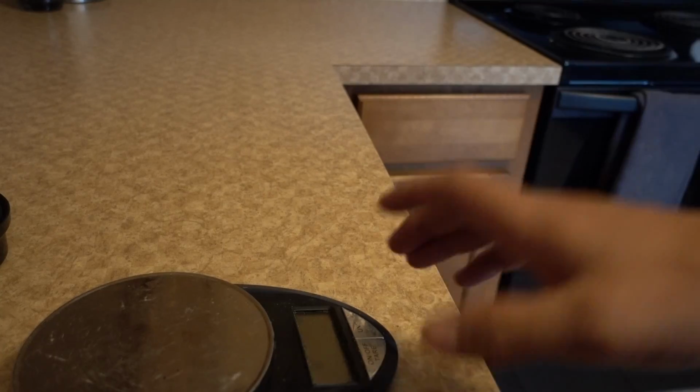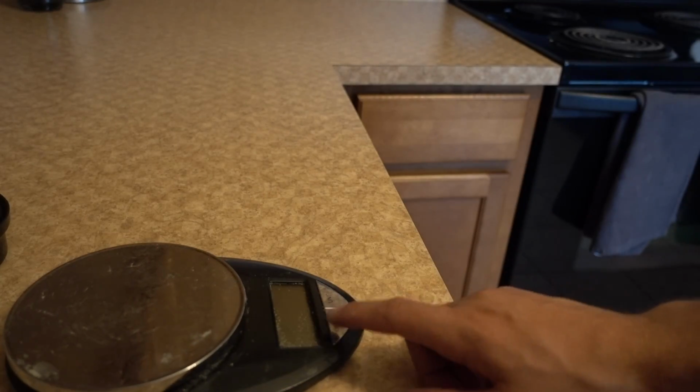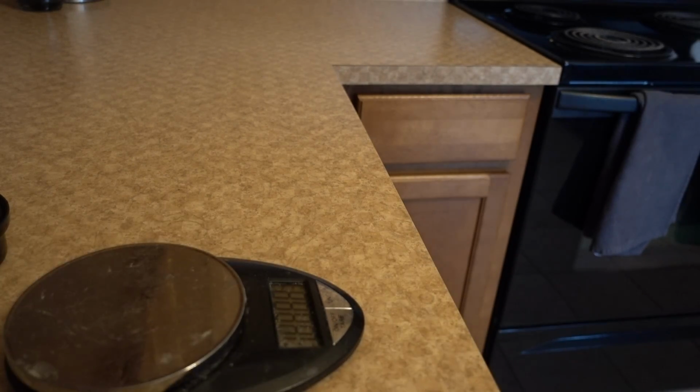Because let me show you this. Most people don't really understand serving sizes and just how much they're actually consuming. I know I didn't before I started weighing stuff out and actually tracking my macros and measuring. Like I said in that example, that person gets 60 grams of fat a day, which honestly really isn't that much.